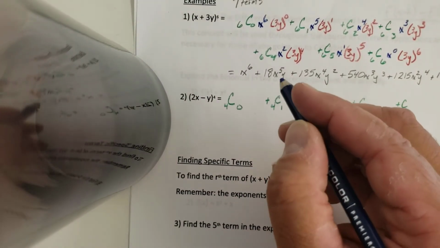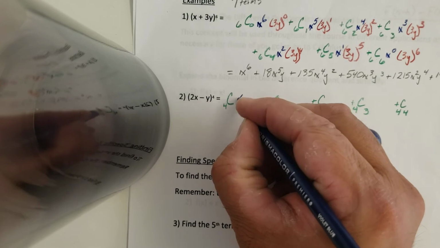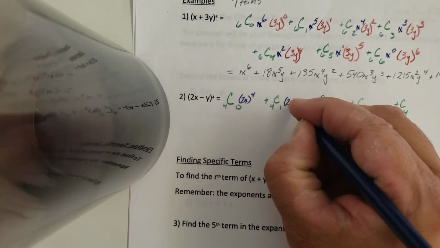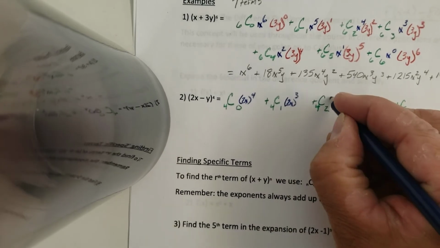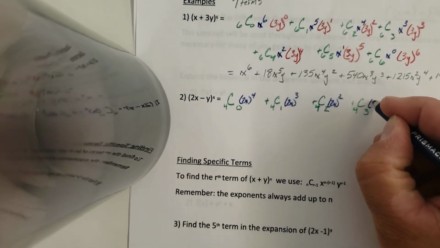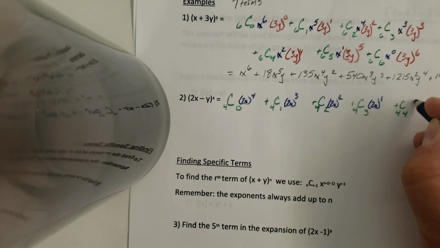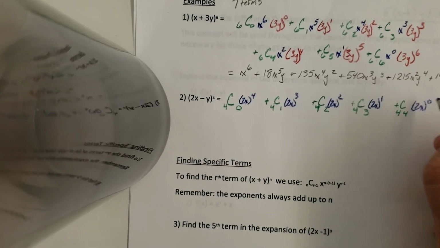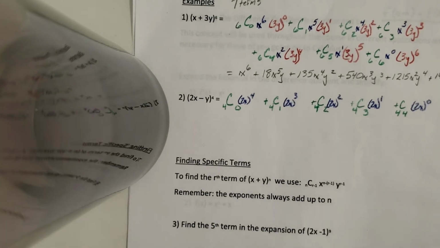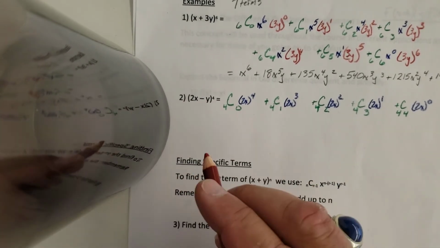So I have 2x to the 4th, 2x to the 3rd, 2x squared, 2x to the 1st, 2x to the 0. And then the other term, now you have to be careful because it's a negative y.